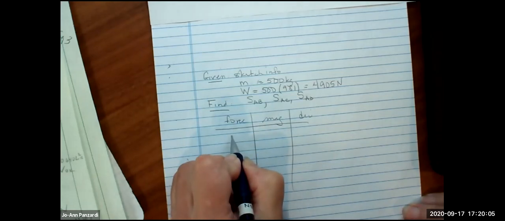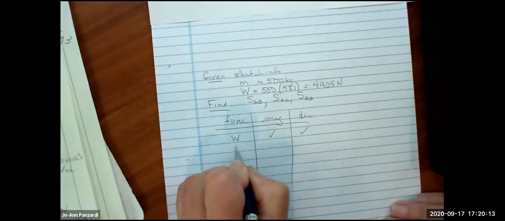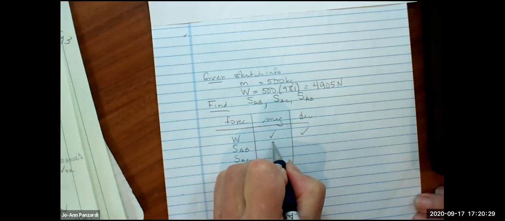Okay, what forces are present? The weight. Good. Do we know it? Yes. Do we know the direction? Yes. Okay, what else? We need to find AB, AC, and AD. Okay, do we know their magnitudes? We don't.